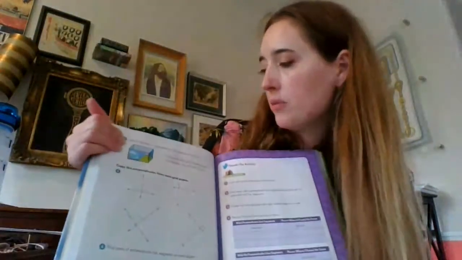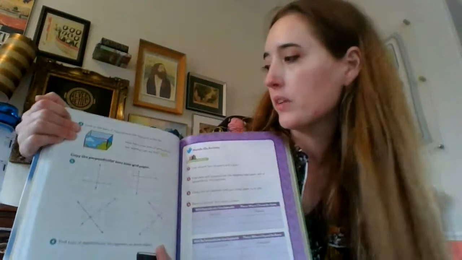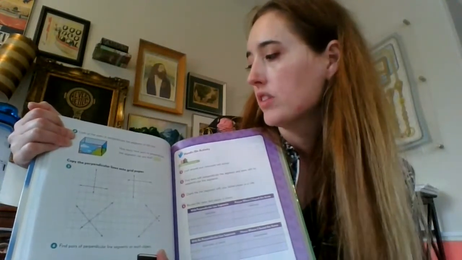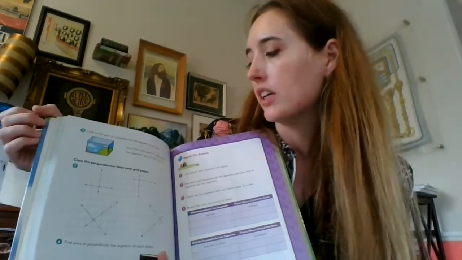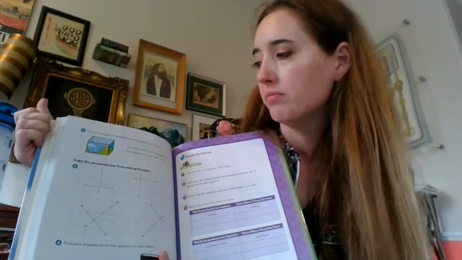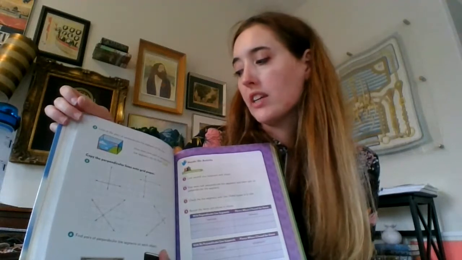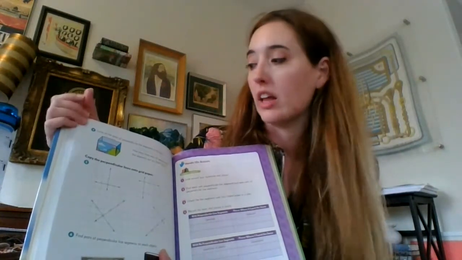Now, in this picture number 4, it says, look at the pairs of perpendicular line segments on the box. How many more pairs of perpendicular line segments can you find? So you won't be able to mark them and they don't have nicknames, but you can just count up how many extra perpendicular line segments there are.